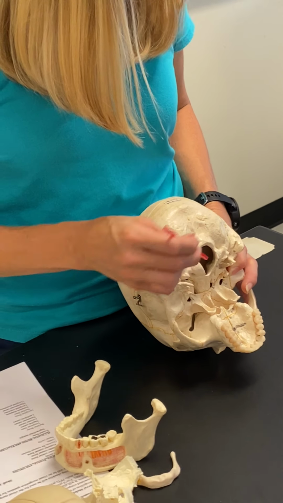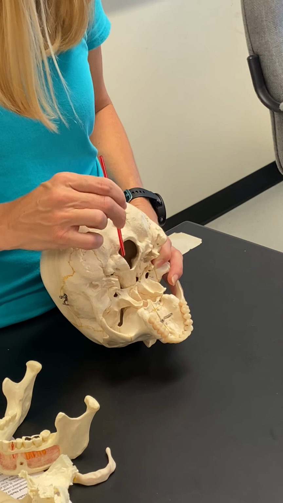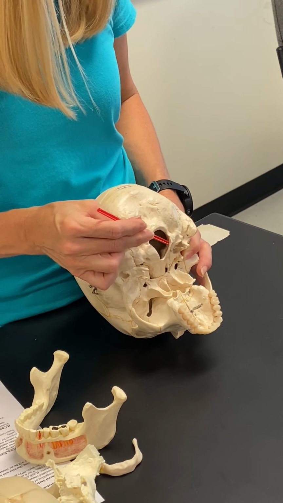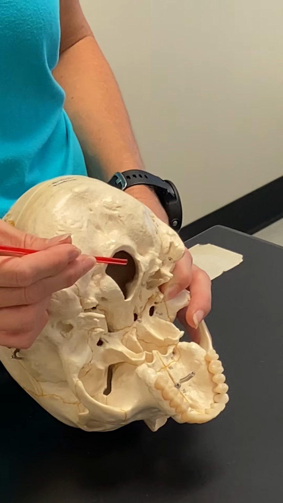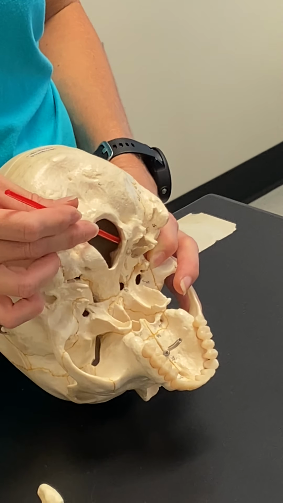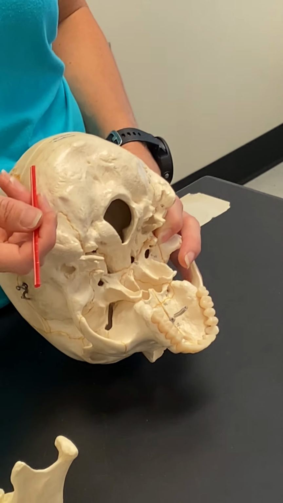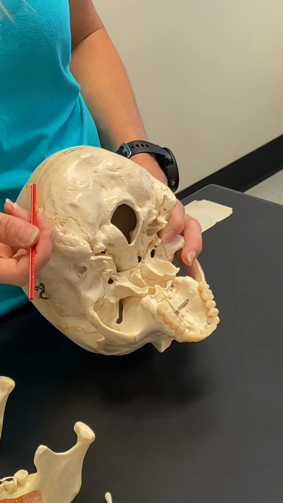On the inside of the foramen magnum, we've got two tiny holes called the hypoglossal foramina, and that is for a nerve that innervates the bottom of the tongue.